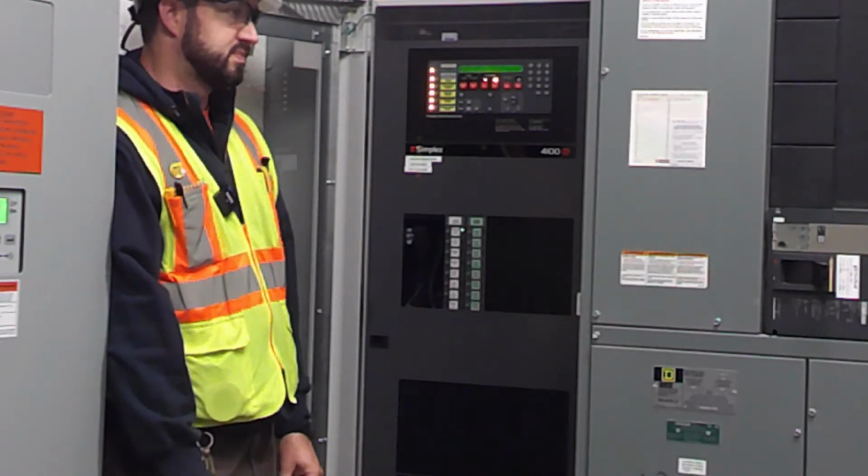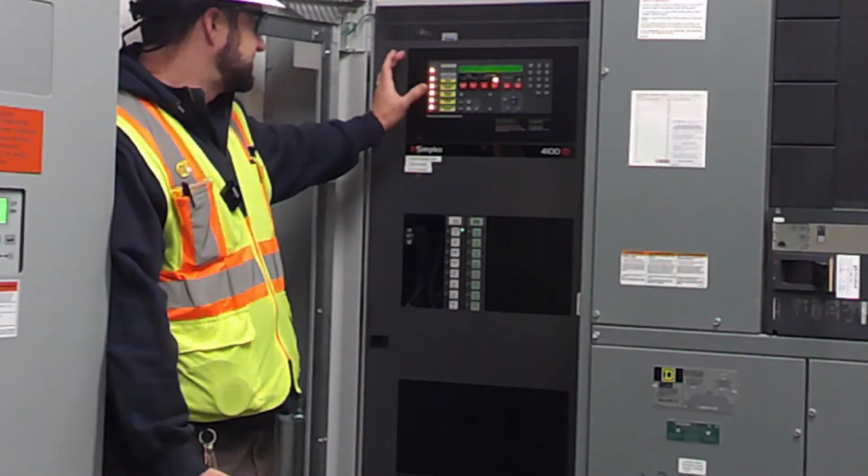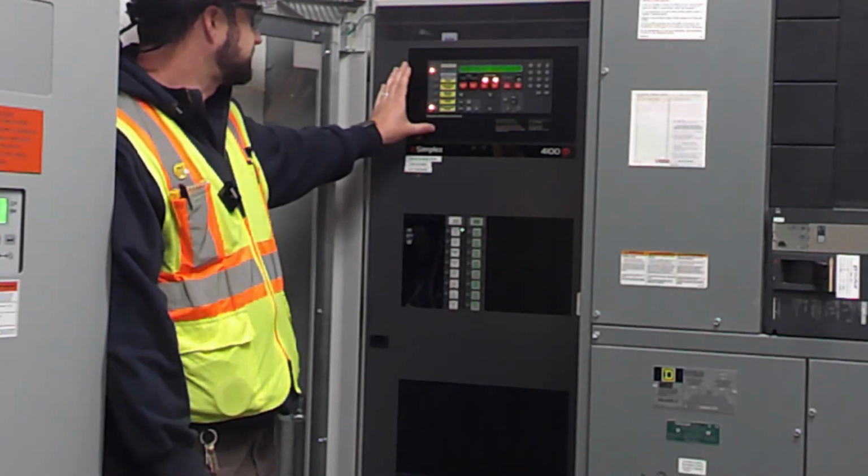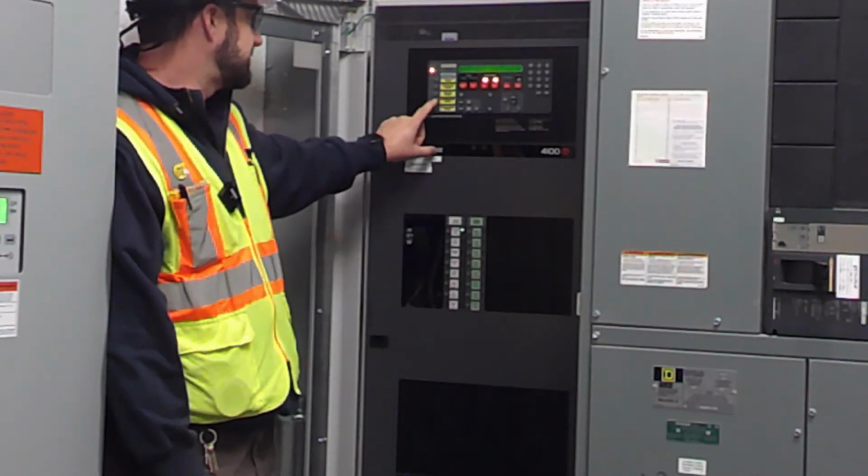Okay. And so, I mean, it's just as easy to set those on, turn them off. Is there elevator bypass on there? Yep, elevator recall bypass is the last one.